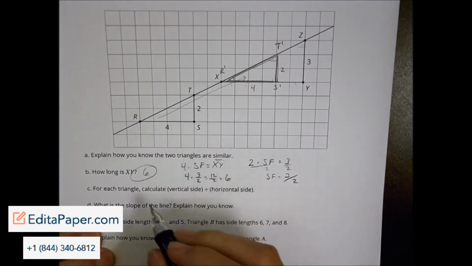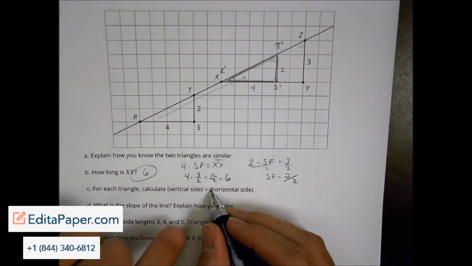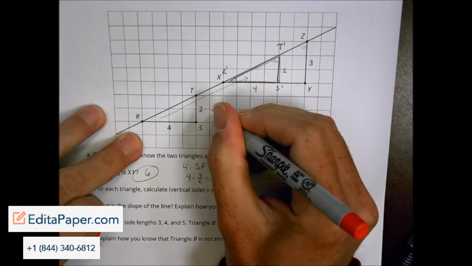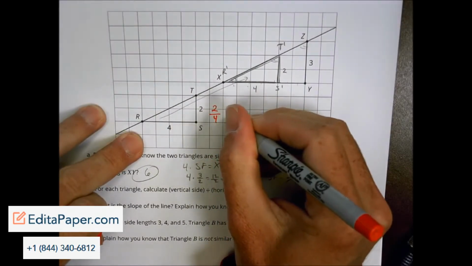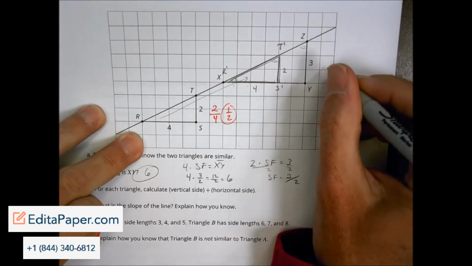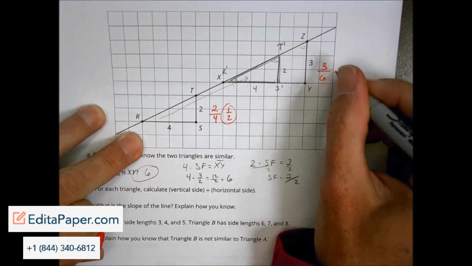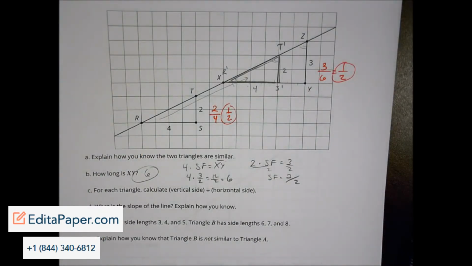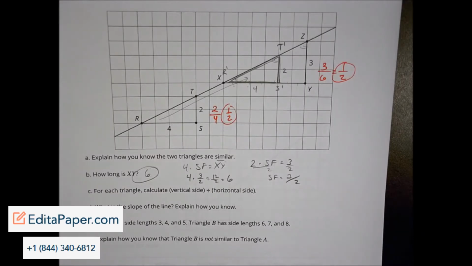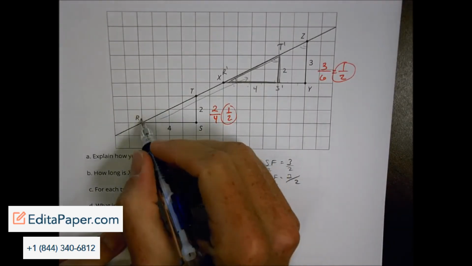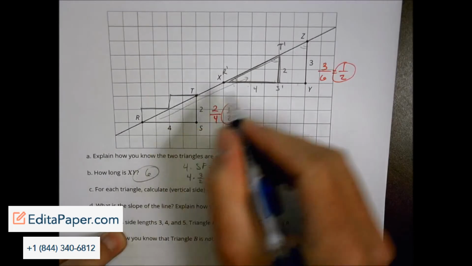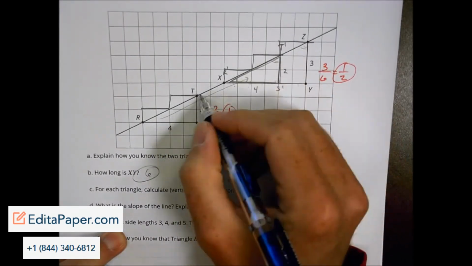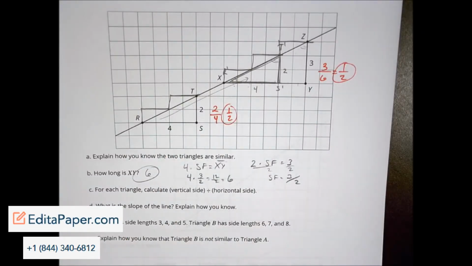For each triangle, calculate the vertical side divided by the horizontal side. So in this first one, our vertical is 2 and our horizontal is 4, so that is equal to a half. And here, our vertical is 3 and our horizontal is 6, which is also equal to a half. So the slope of each line is going to be 1 over 2, or a half. And we know that's true because we could plot it in, do it again and again. 1, 2, 1, 2. Here we have 1, 2, 1, 2, 1, 2. We always end up with a point on that line each time we do that process again and again.